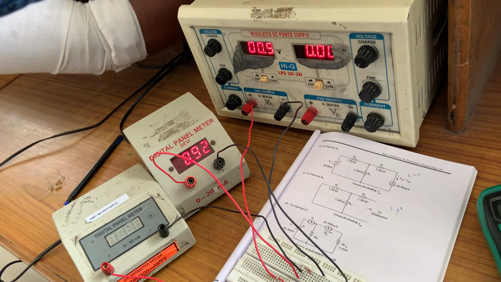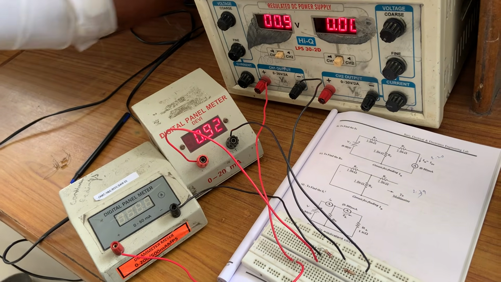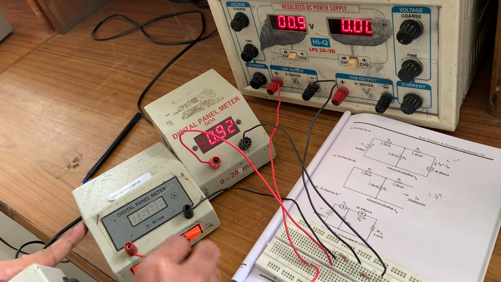Wait a minute, I am connecting another multimeter. I think this is not working. Another ammeter. This is not working, I think so. One second.